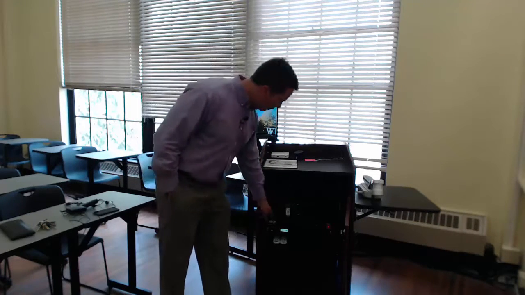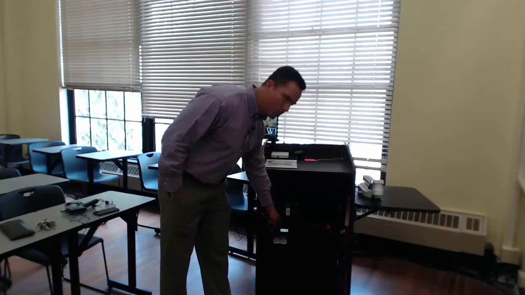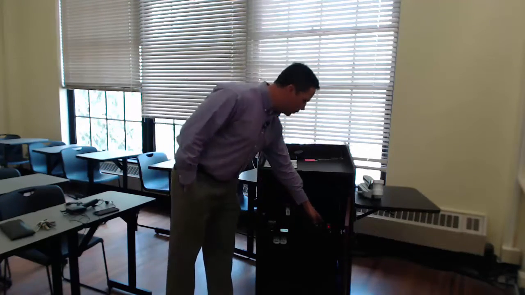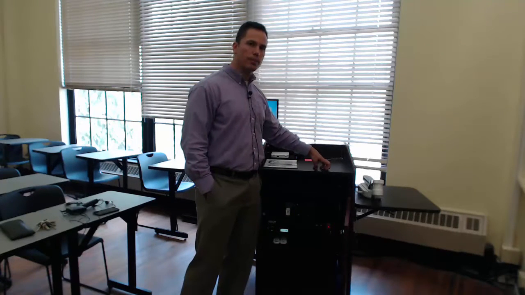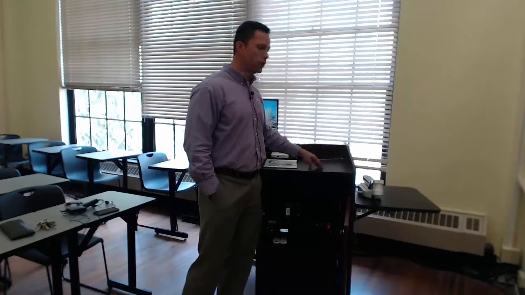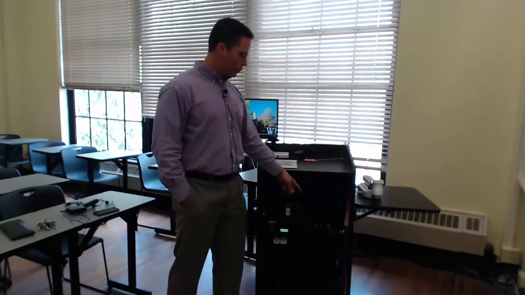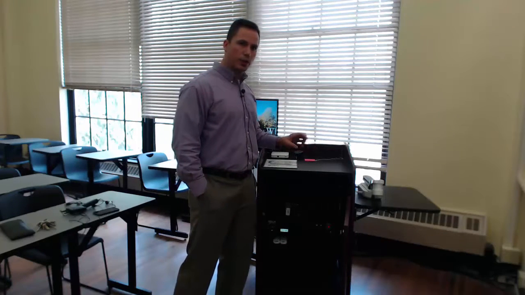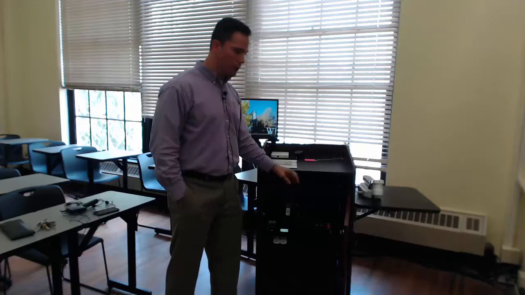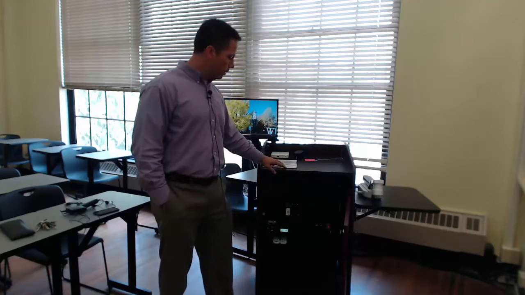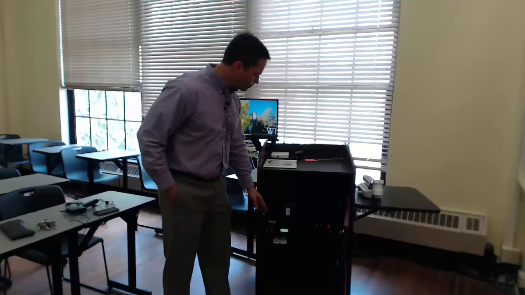The next thing that we have here is going to be the Tripp Lite power strip, and basically what this does is turn the entire podium on or off. Probably no need to press this button to shut it down because, like I said, the computer will shut itself down unless you decide to shut the computer down. That's probably the best thing to do. If you press the red button, it's going to shut everything down: the computer, the projector, the speakers, everything. So that right there is going to be the main power hub for the entire podium.